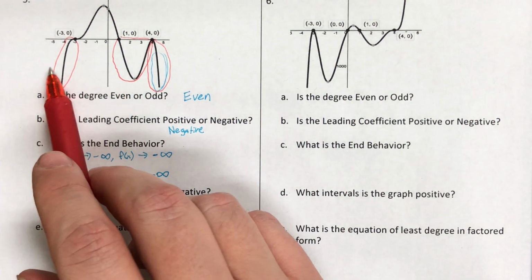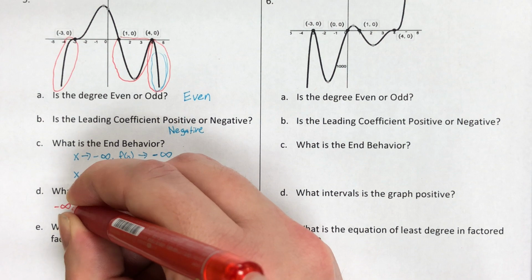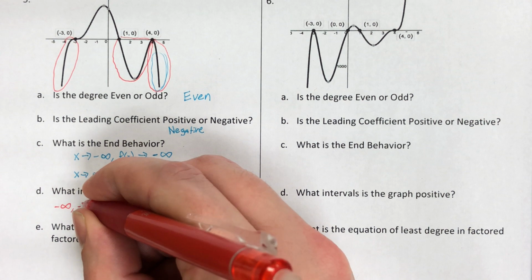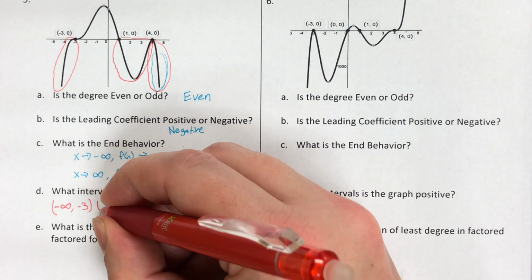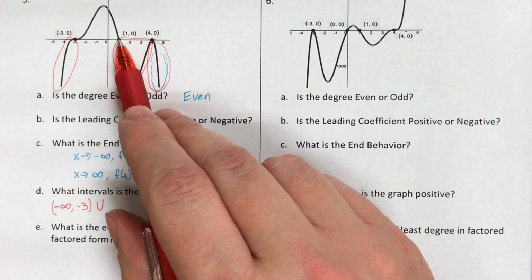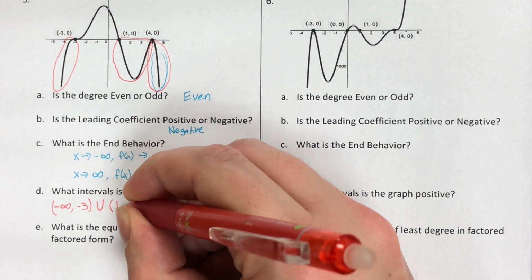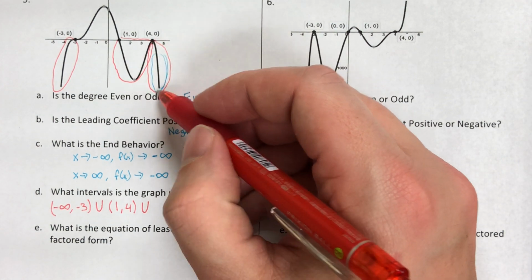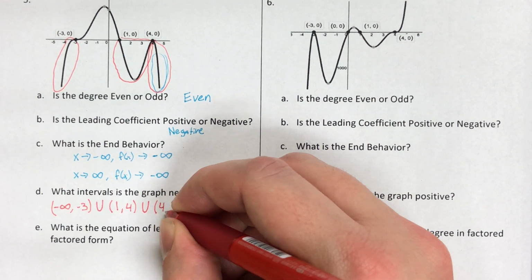So this is negative from as far left as I can go, so from negative infinity, going to the x value of negative 3. And also, so I use the union, when I have an x value of 1 until an x value of 4. So 1 to 4. And also, because I have this other part here, from 4 all the way moving right to positive infinity.